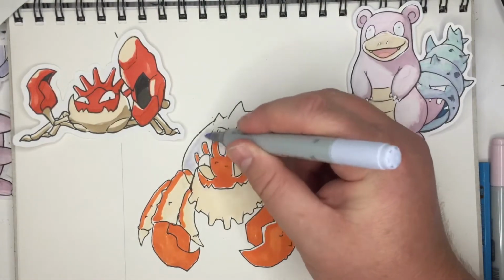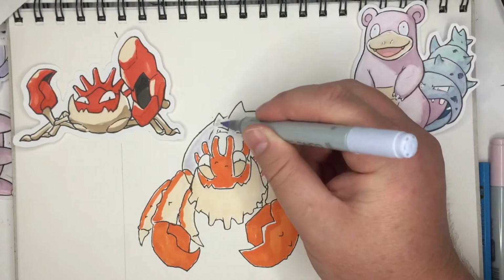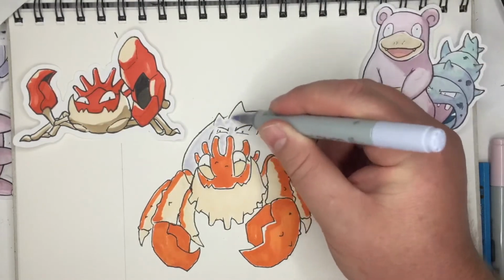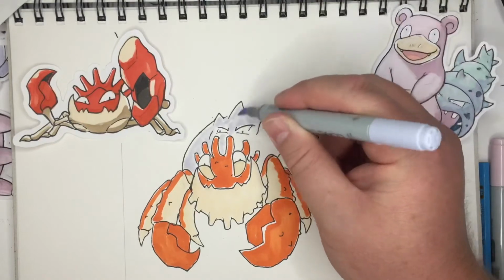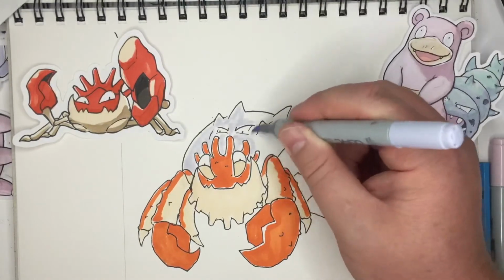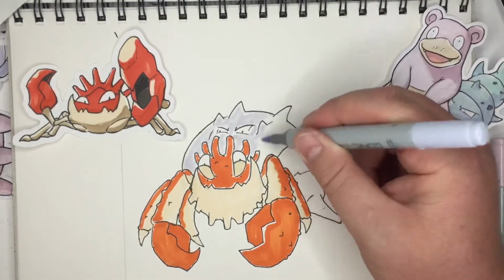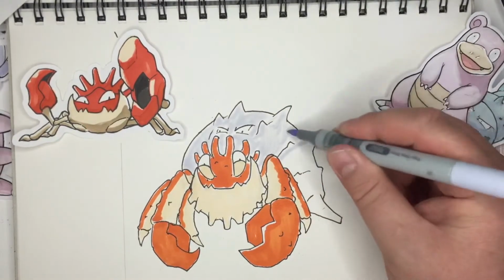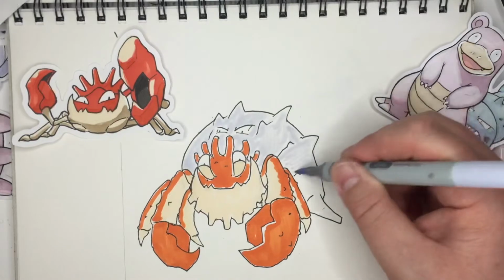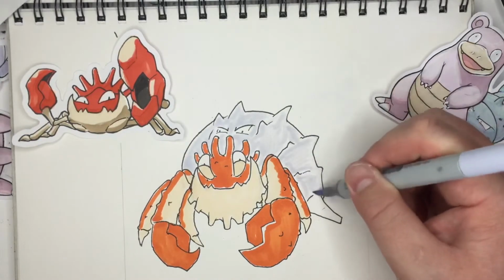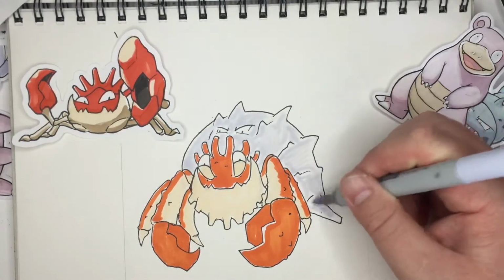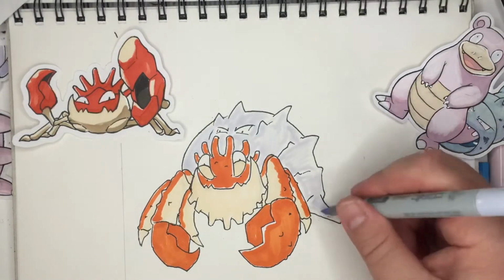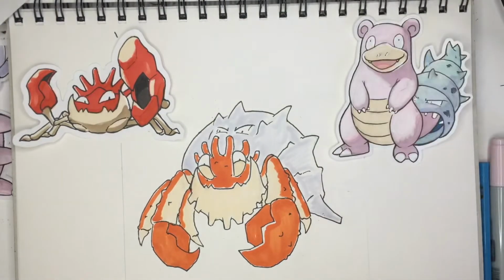So again, kept the shell the same colour scheme, just keep it tight together again. Covering large patches of colour can be a bit tedious when you've got a marker, so you can always paint. Just get a nice big brush or something. And then started to do a little bit of shading.